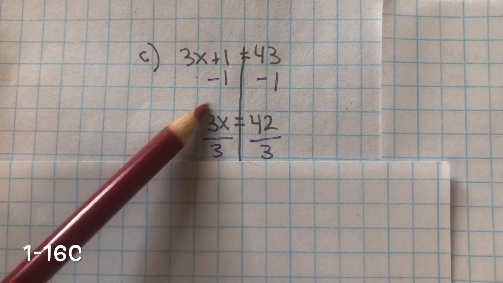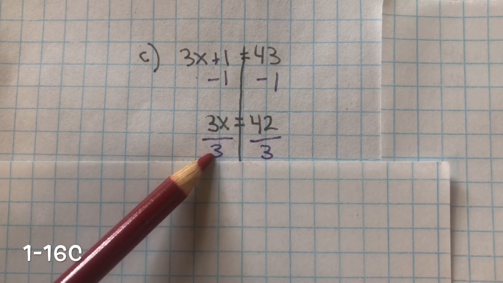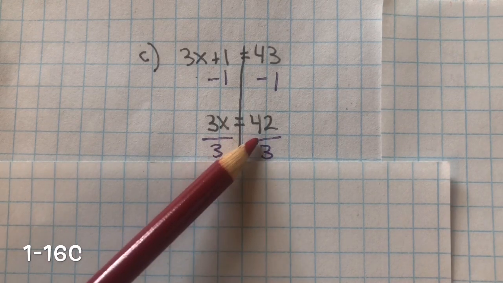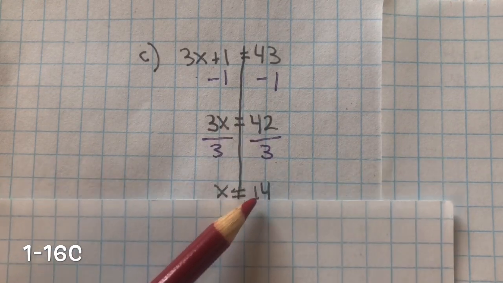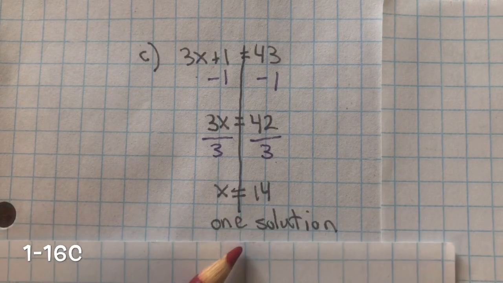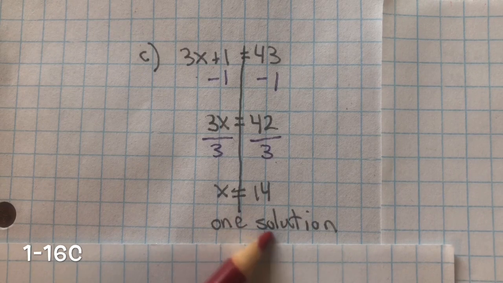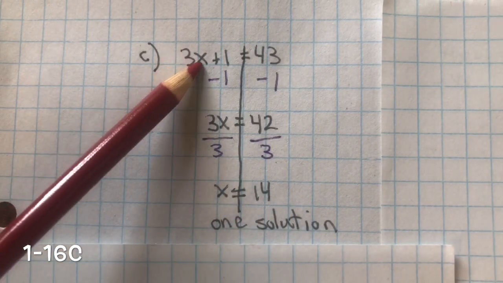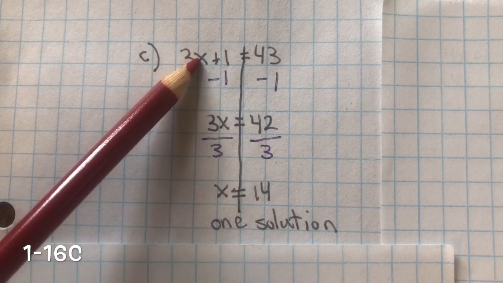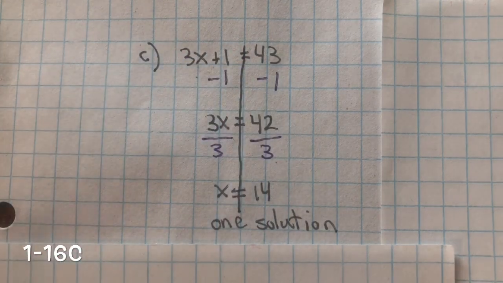We created this giant 1. 3 divided by 3 is 1. What you do to one side, you have to do the other. 42 divided by 3 is 14. So x equals 14. This has one solution. 14 is the only value you can substitute for x, plug in for x, and it will make this equation true.